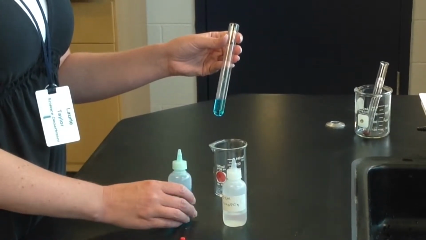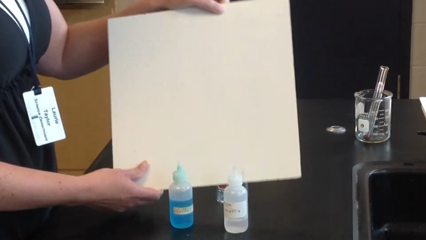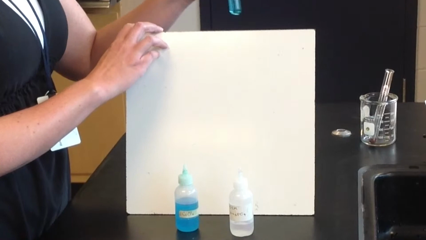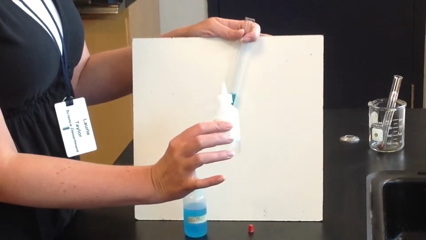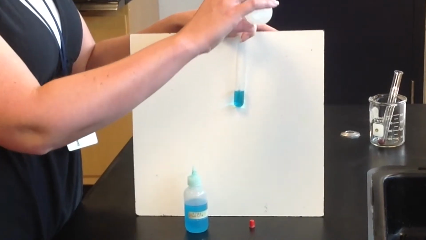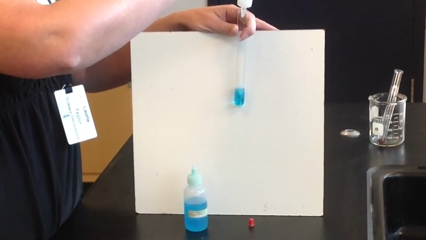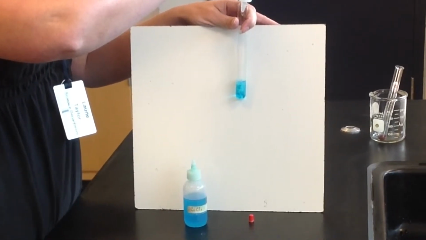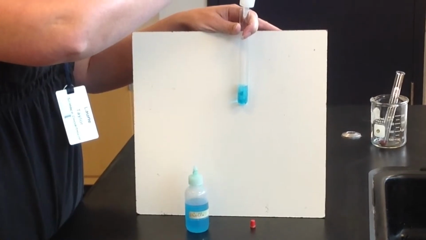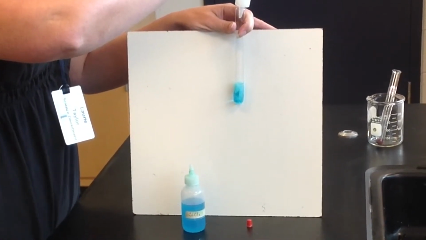solution. I'm going to put up my white screen so you can see what's going on more clearly. So to this blue solution, I'm going to add our colorless sodium phosphate solution. We're going to see what happens. As I add it in, you see some goopy blue stuff forming here. And what that is, is a precipitate. So a solid is forming when I mix the two substances.